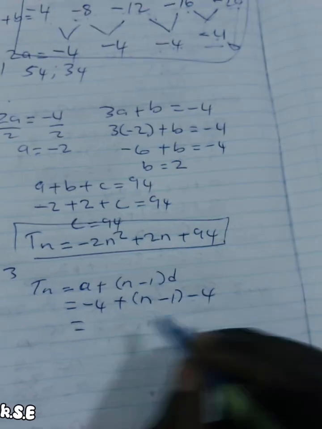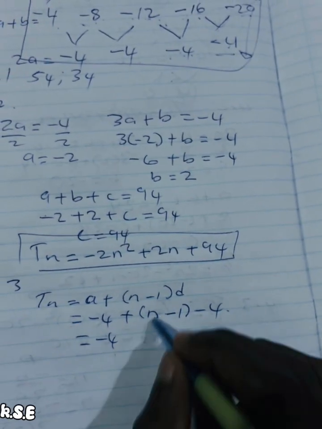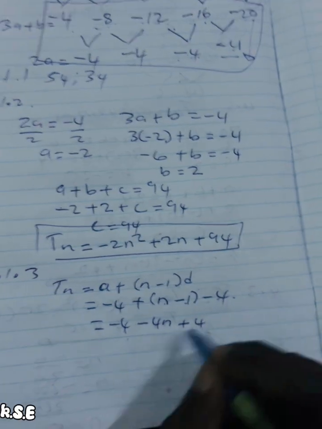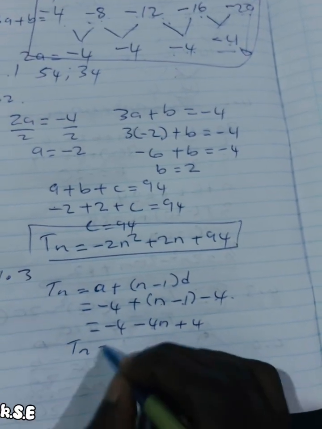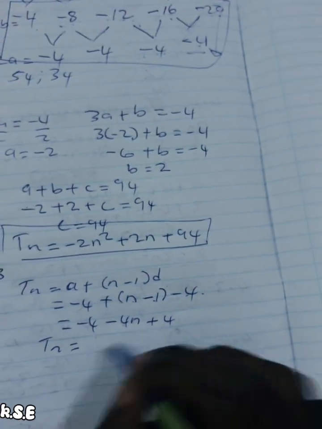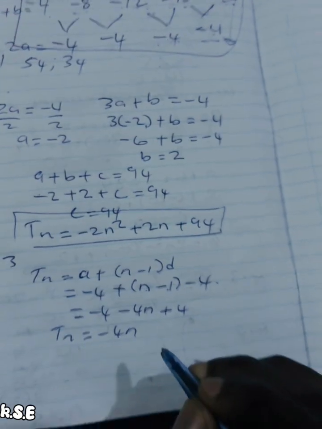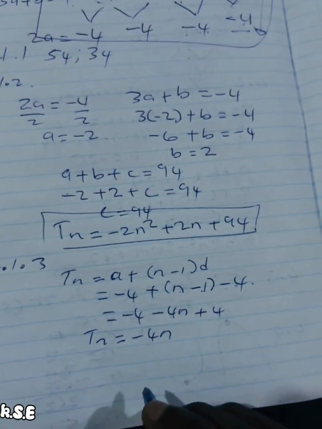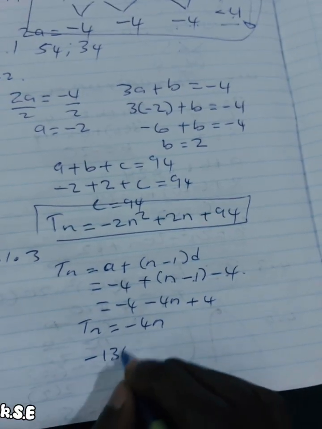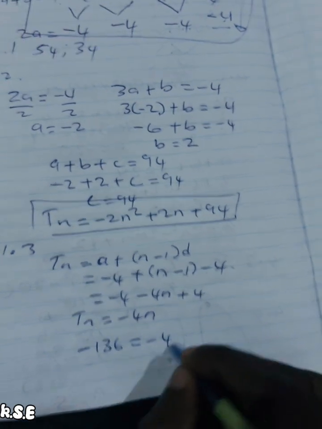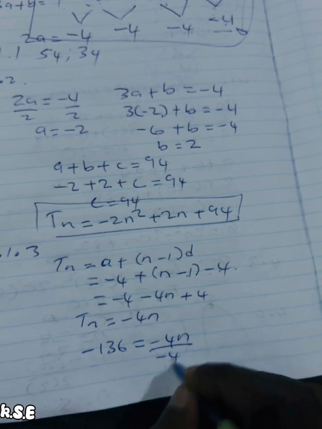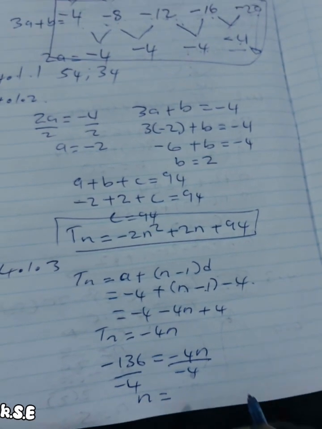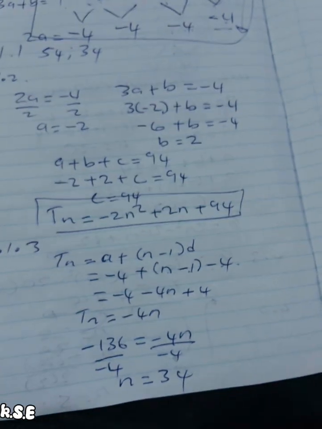Come back to this one. We're going to say negative 4. This and this is going to give us negative 4n. This and this is going to give us plus 4. This and this, they're going to cancel each other. So Tn is equal to negative 4n. Okay, that's how we do it. Then we substitute the number which is given: negative 136 equal to negative 4n. Divided by negative 4, divided by negative 4, n is equal to what? n is equal to 34.